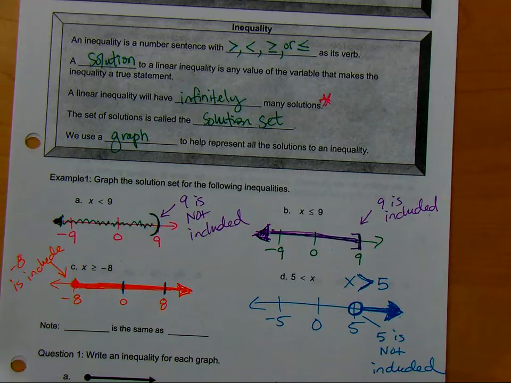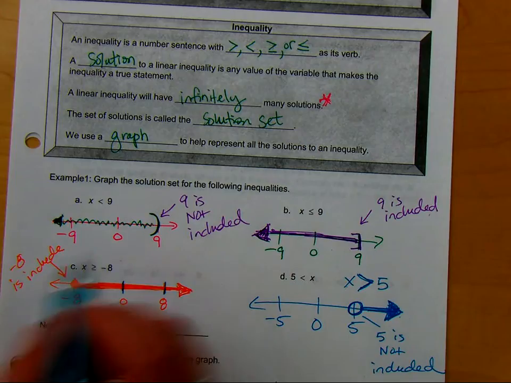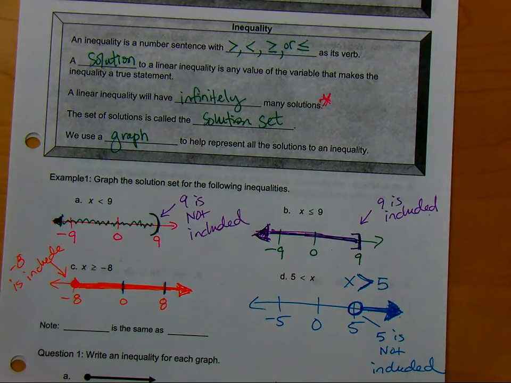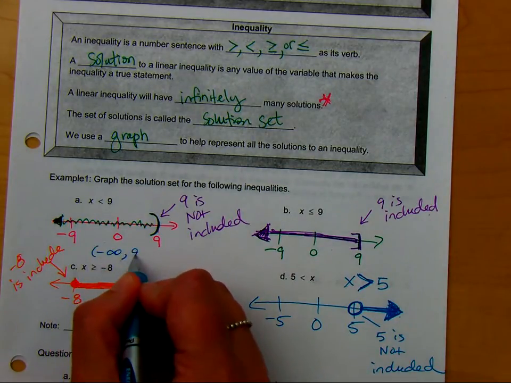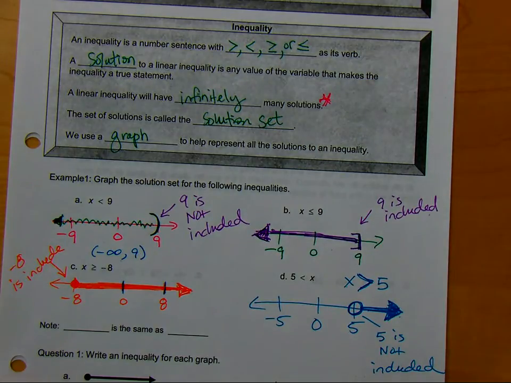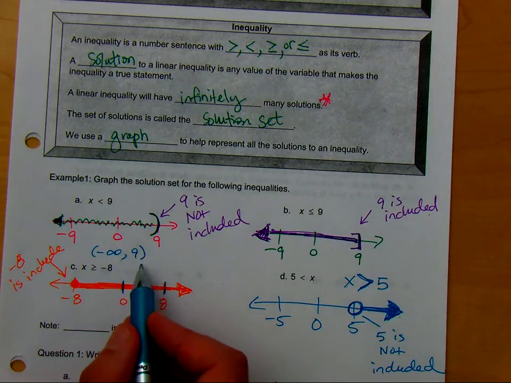Here's a sneak preview. The interval notation for this, just FYI, you will learn it later, is going to be from negative infinity to 9 with a parenthesis. That's why I bring up the parenthesis now, because you're going to use that parenthesis to show that the 9 is not included.